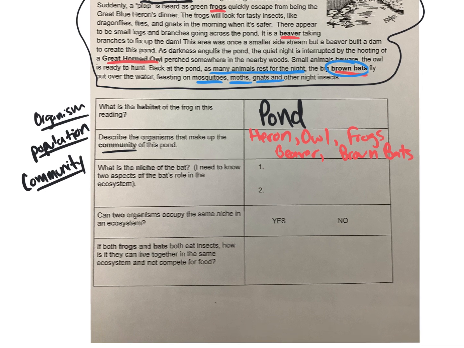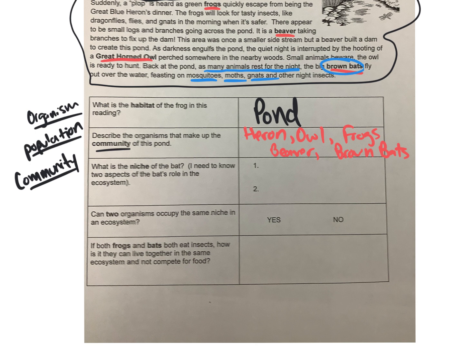Now let's go ahead and write that in. One of its niche and one of the reasons why it's successful is that it hunts at night. That allows it to have less competition for the different organisms that it hunts. Number two, its ability to catch night insects. That would be its other niche, and that's why it's successful in its ecosystem. If you put answers like ability to catch mosquitoes, moths, gnats, that would have been fine as well.